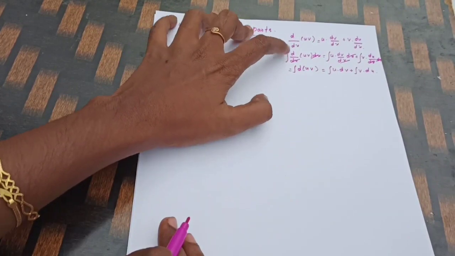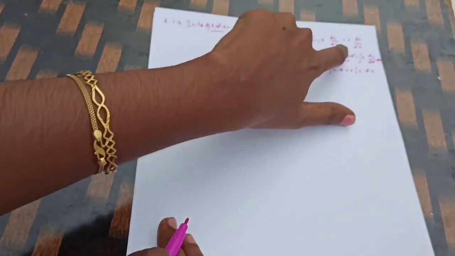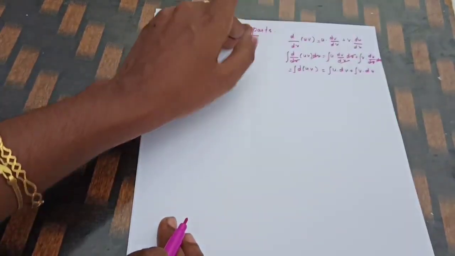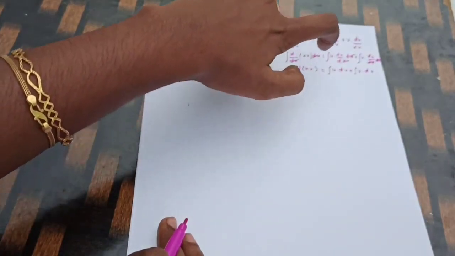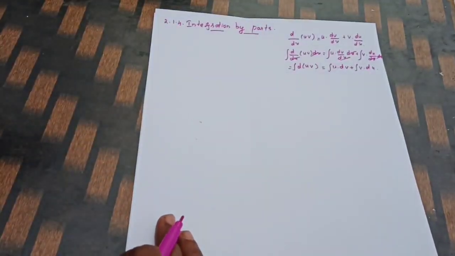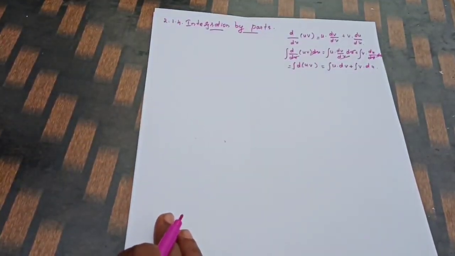So this integration is new. Now what I did, I wrote the differentiation of two functions, last year's formula, and I integrated this one. And particular terms, everything I have cancelled. So I got the value as integral of u.